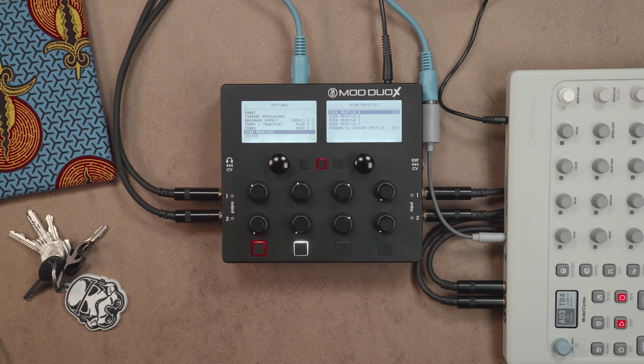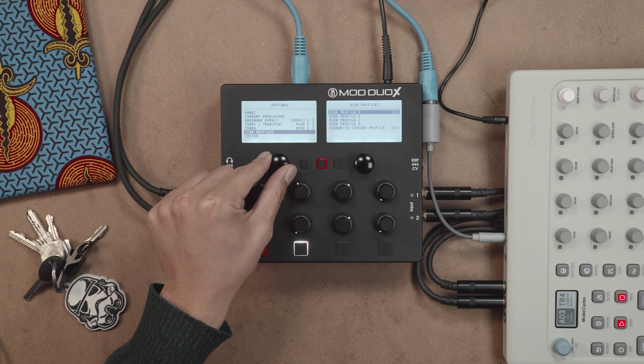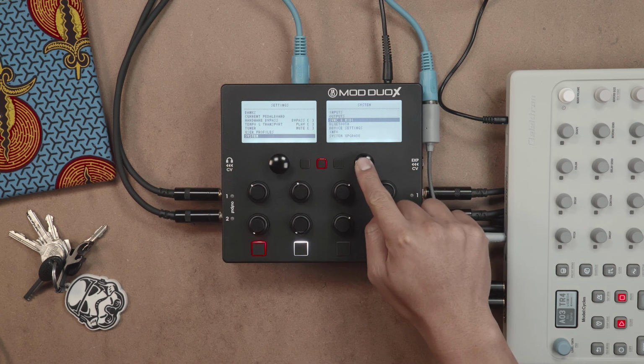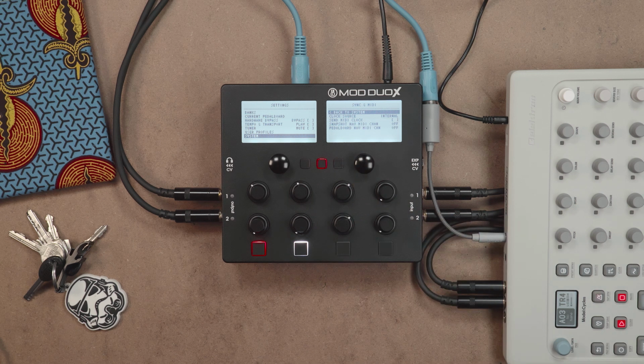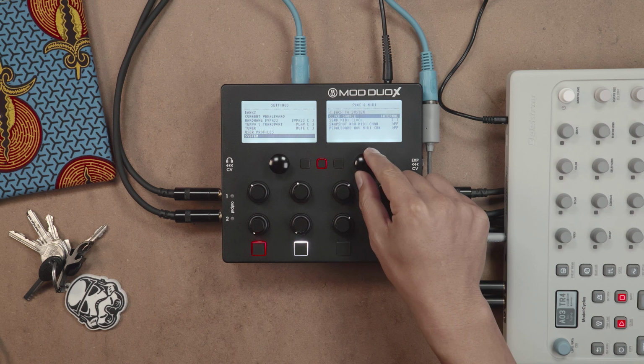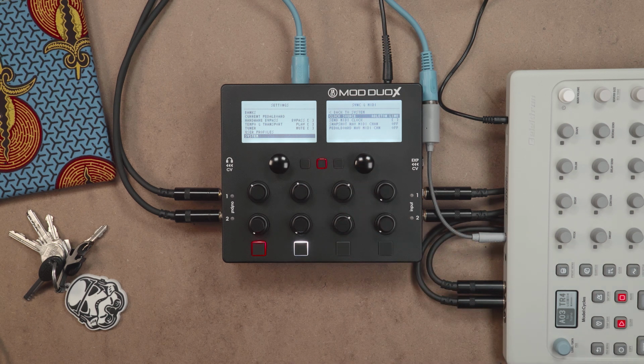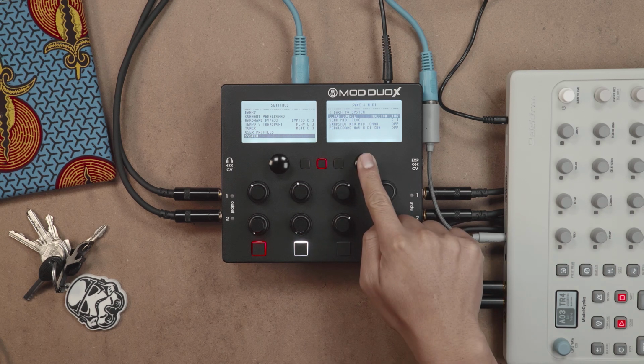Since I'd like the drum machine to be the master clock in this particular setup, I will scroll down to System Settings, and under the clock source setting, you can see that you have three options: internal, MIDI, and Ableton Link. In this case, I'll set the clock source to MIDI.